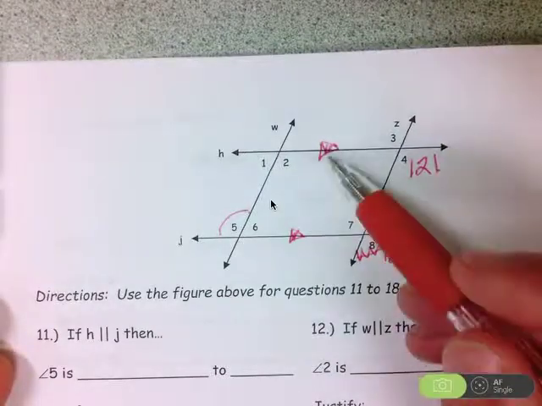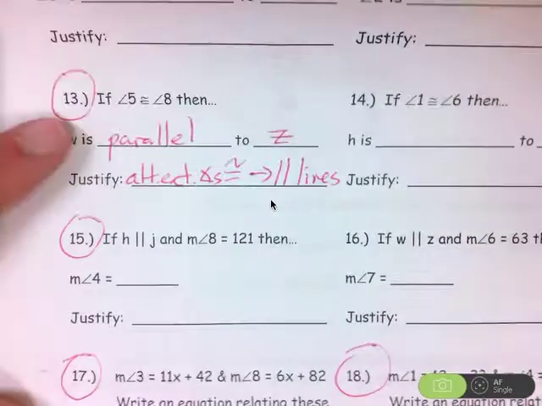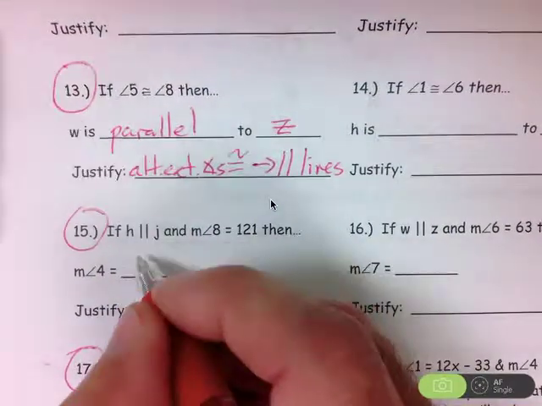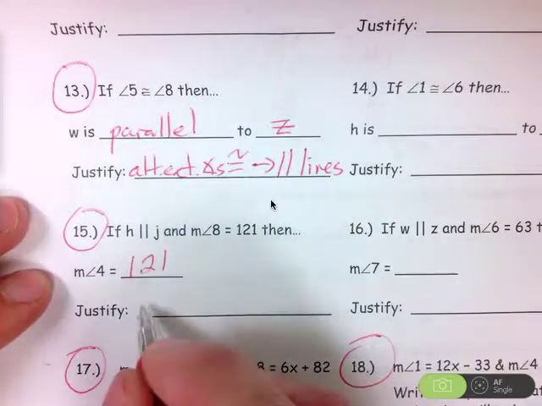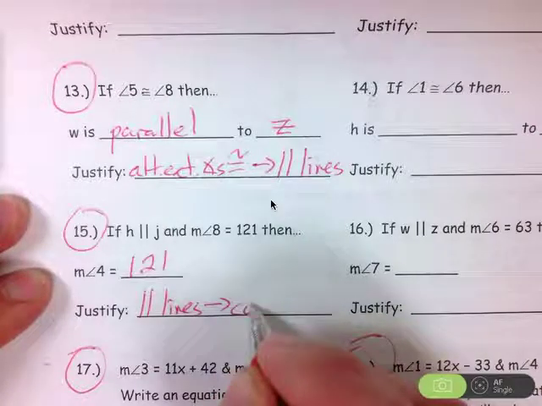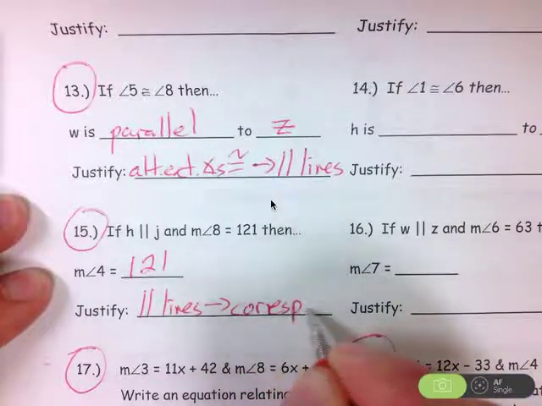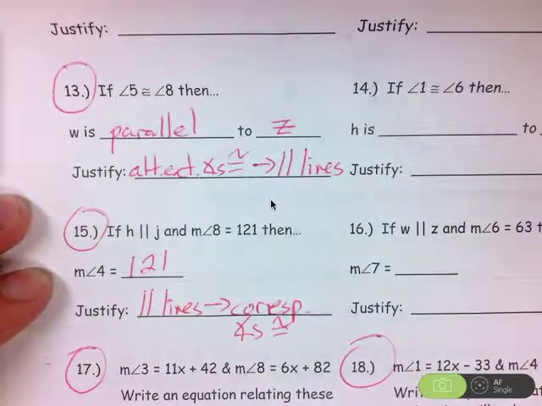Because I already know the lines are parallel, I can say that the corresponding angles are congruent. So the measure of angle 4 should also be 121, the reason being parallel lines give you corresponding angles that are congruent. So we're basically working in the opposite direction as we did in number 13.